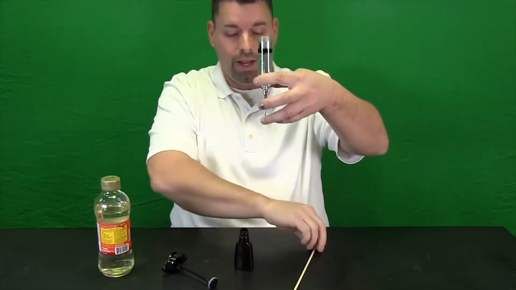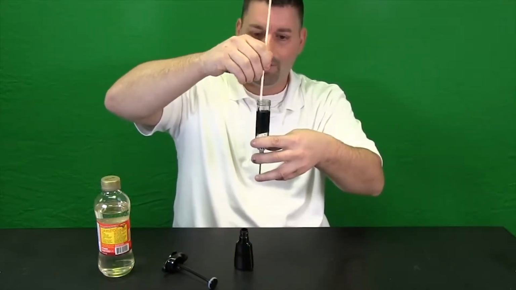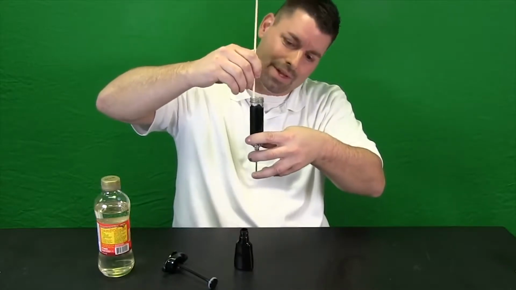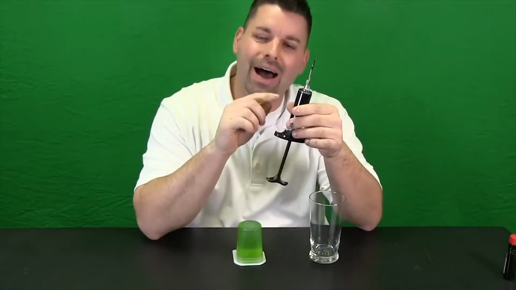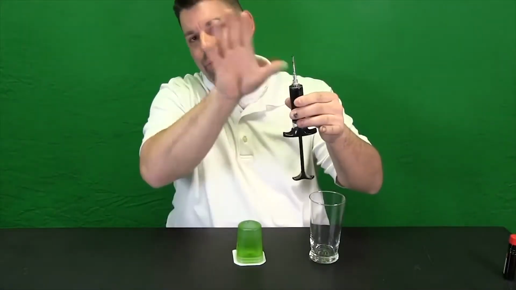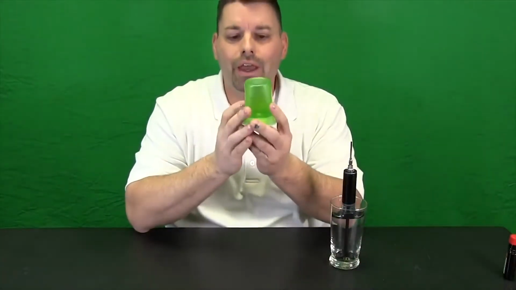Now it's time to mix it up. I'm going to use a nice skewer, which I'm going to need later for my volcano. Stir it around, and I have some nice dark liquid rock. So I have my hot liquid rock inside my injector ready to go. I have to keep it pointed up or it's going to leak out, so I'm going to set it in this glass. And now I need to get my volcano ready.